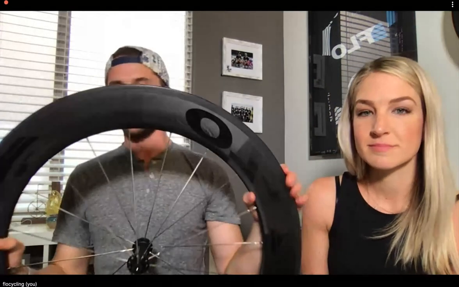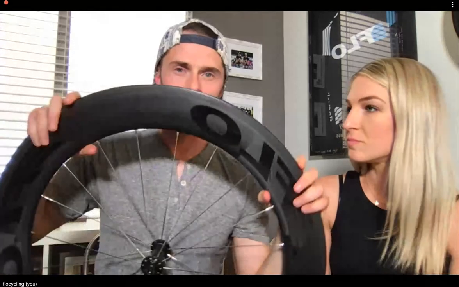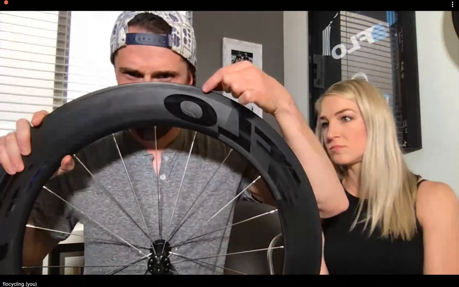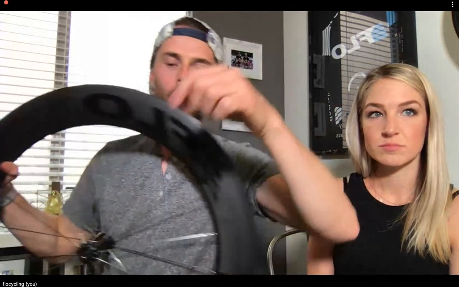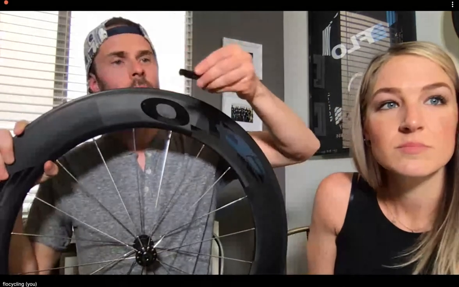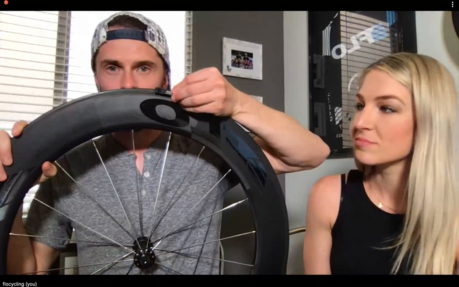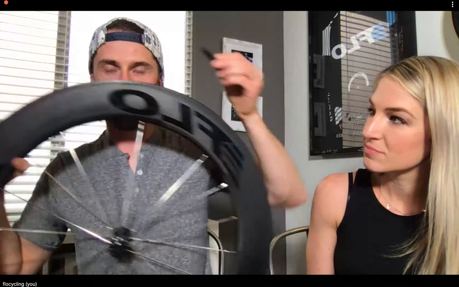This is one of the new FLO 64s. And you can see that there is a different carbon surface right here. And that carbon surface is the brake track area. So when you brake, these brake pads close on this surface and it stops the wheel from spinning.